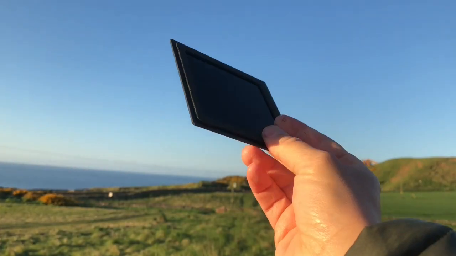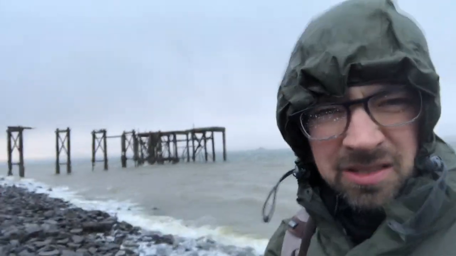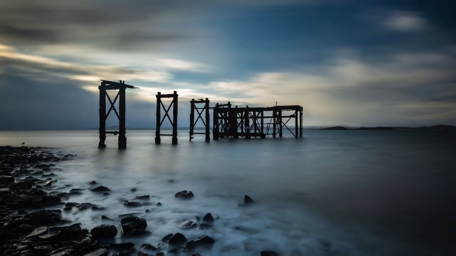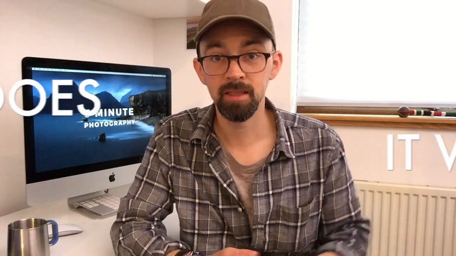If you want to shoot an even longer exposure, you could use a 10-stop filter. That can force your shutter speed to go into 30 seconds, 1 minute, 2 minutes, 4 minutes, 8 minutes even, depends on the conditions. That can transform a bland or blustery scene into something that's much more calm and serene by smoothing out the movement in water and in the clouds.